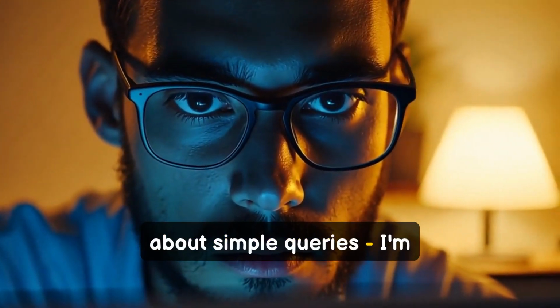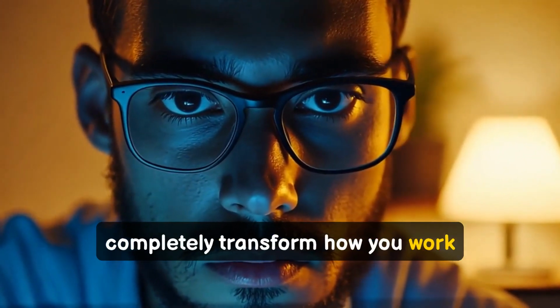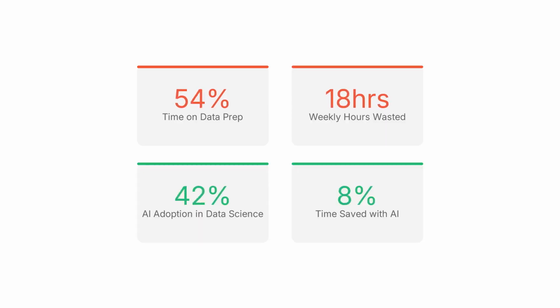I'm not talking about simple queries. I'm talking about prompts that will completely transform how you work with data. Before we dive in, let me show you why this matters. Data professionals spend an average of 60% of their time on data preparation alone. That's 24 hours per week if you're working full-time. Meanwhile, AI adoption in data science has skyrocketed to 83%, and teams using AI tools report saving 40% of their time. The productivity gains are real, and you're about to join them.